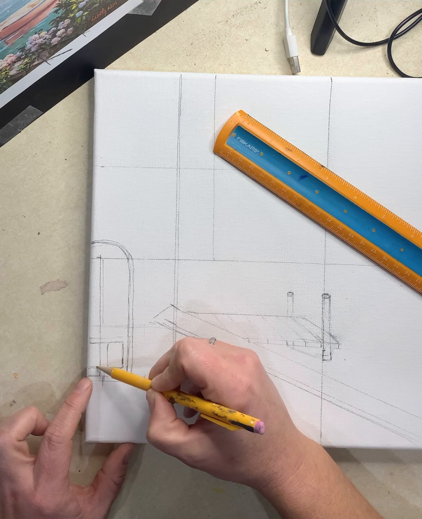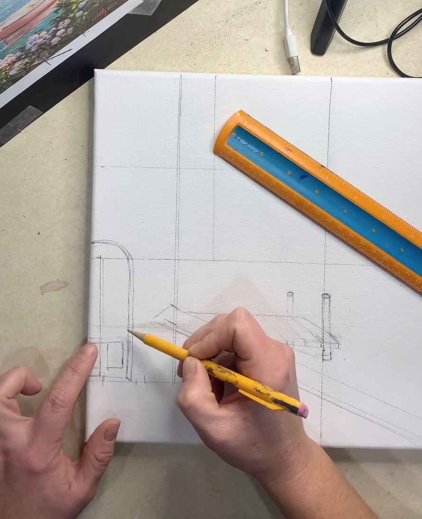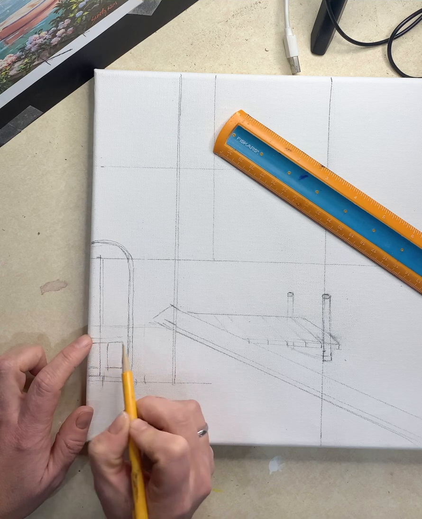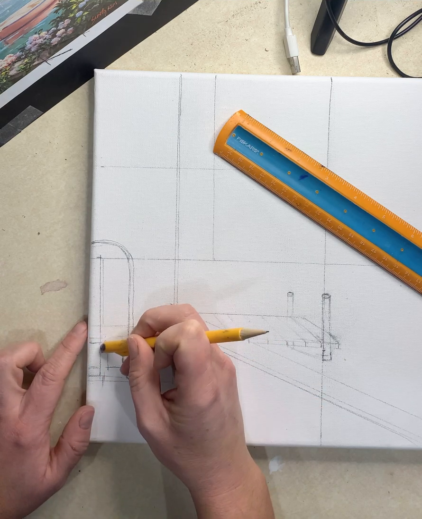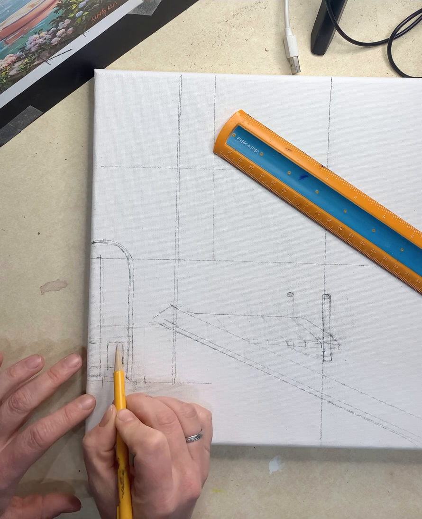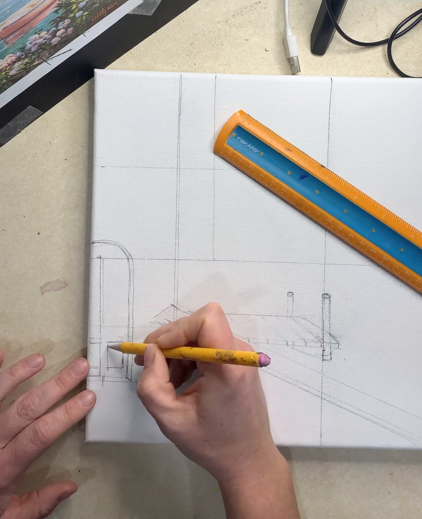I have birds in my art studio, just in case you hear the birds, that's what you're hearing. They're chickens, they're bantam chickens, bantam silkies. They're real tiny and cute.